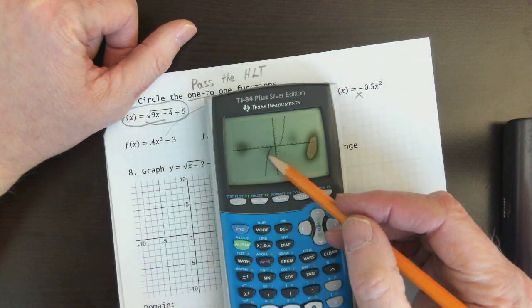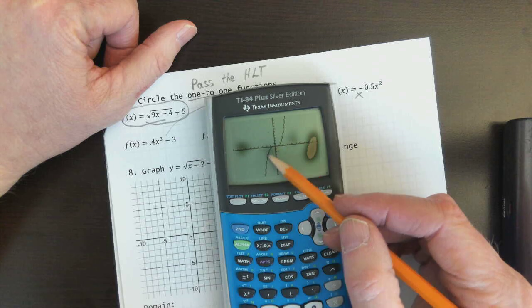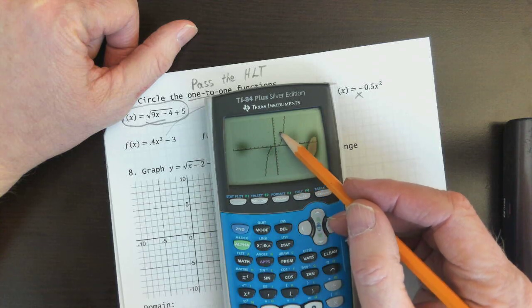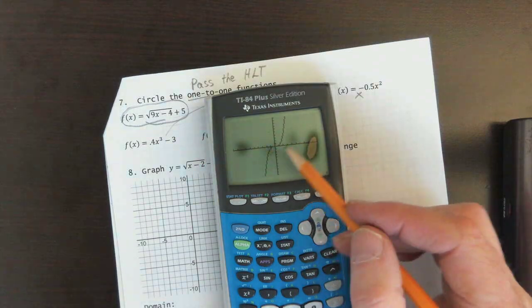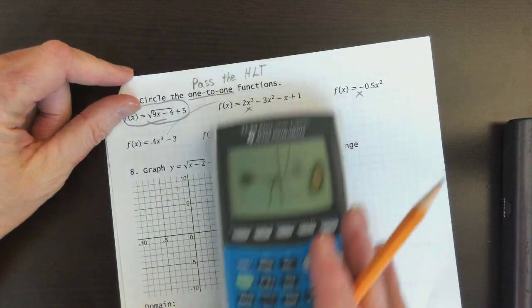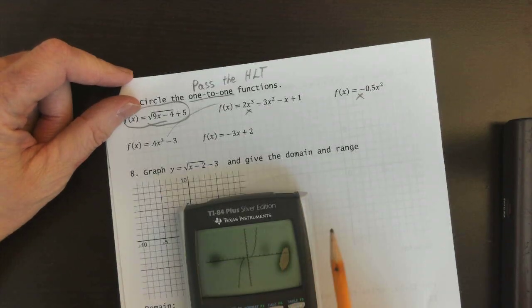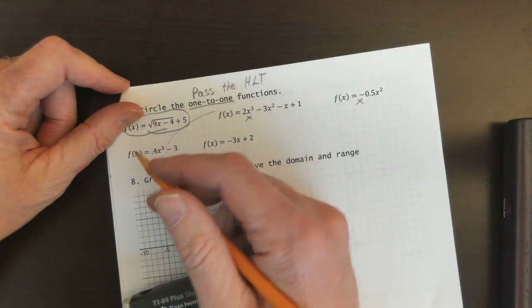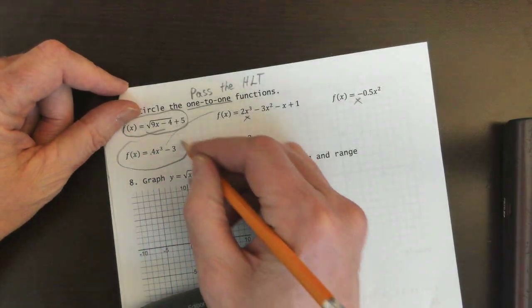All right, now this one, it goes and then kind of doesn't flatten out completely. It's always increasing. But at the origin, you're still only going to hit that once. So I am going to circle that one.